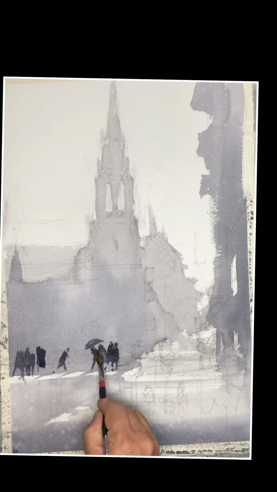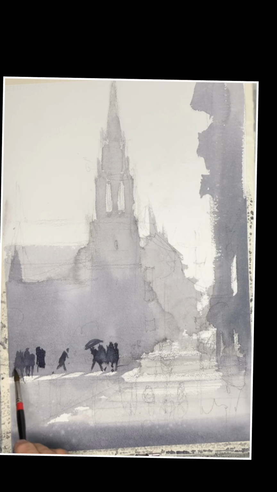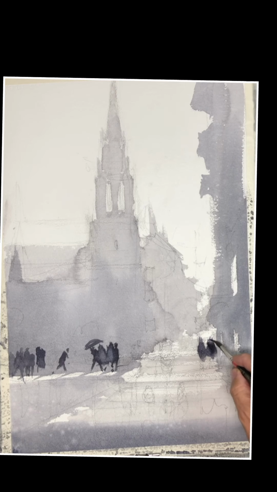I can now be very simple in my approach and paint my main subject with a dark application. And right now it looks completely disjointed. But as we move through the painting, we'll make connections. And I understand this, so I'm not worried at this point. It's going according to my plan.